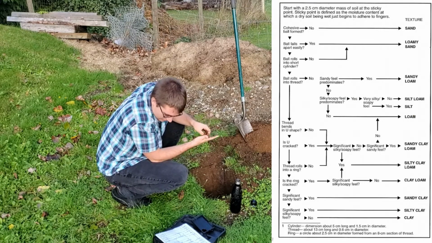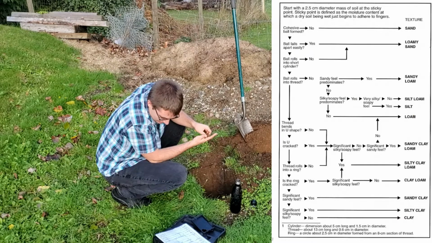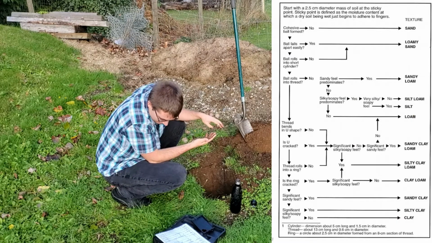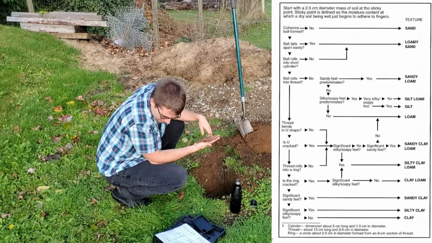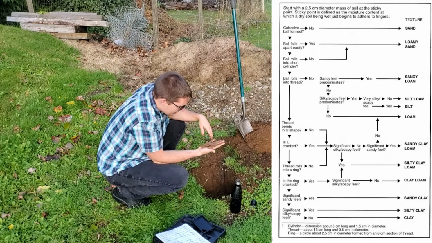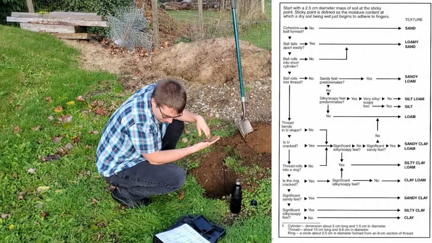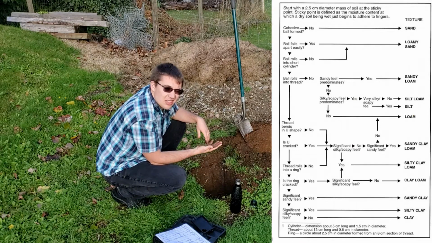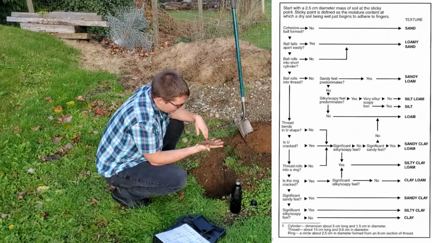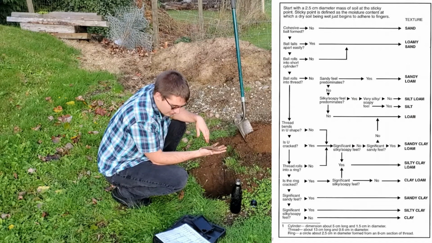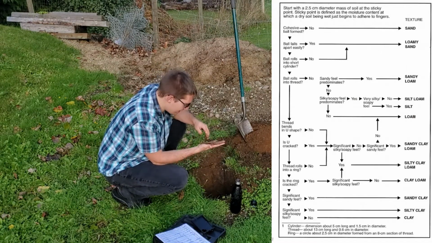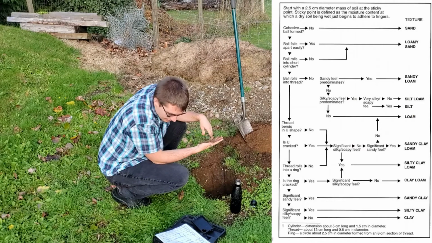No, it does not, actually. At the bottom it says what the cylinder is, which is about 5 centimeters long and 1.5 centimeters in diameter, which this is. And a thread, it says, is 13 centimeters long and 0.6 centimeters in diameter. And this is not going to form a thread. It's falling apart way too easily.